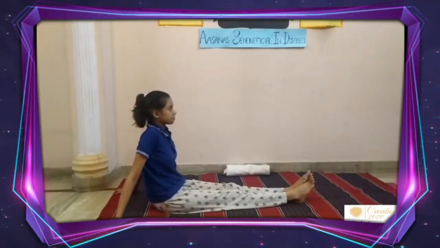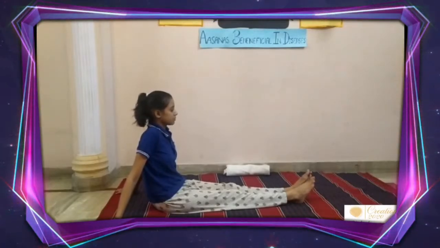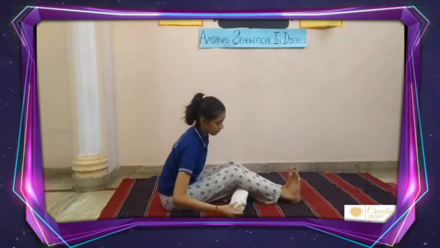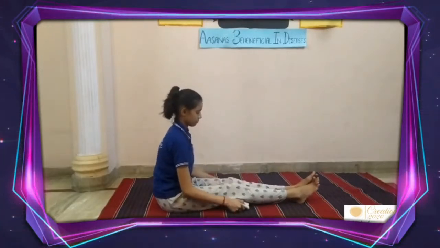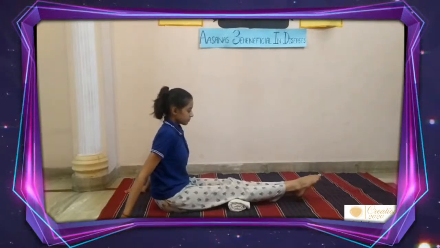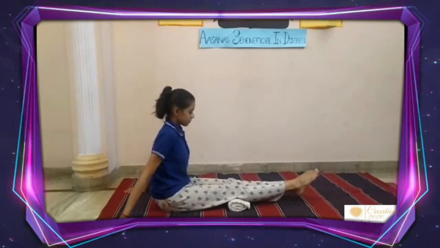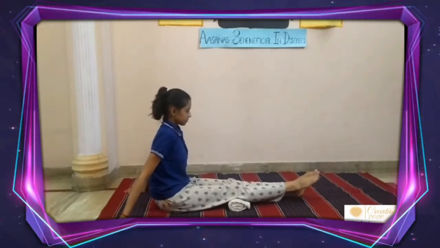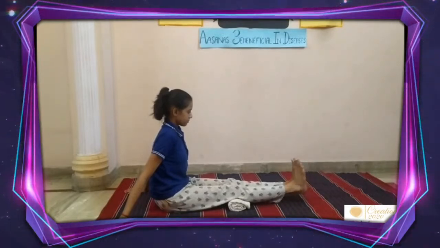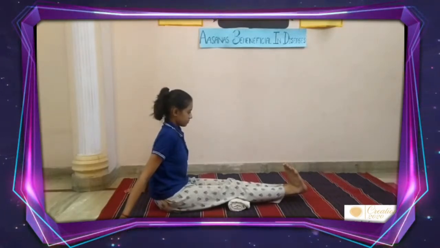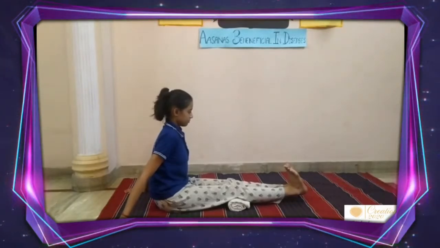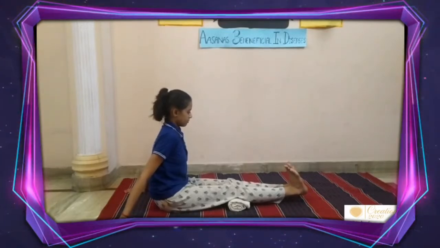For doing Dandasana in a simple way, first place a roll of cloth or towel under your knees. Now take a deep breath and try to straighten your legs while pressing the towel downward against the earth. Try to point your feet towards yourself. Now hold the position as long as you can and come to rest while exhaling.